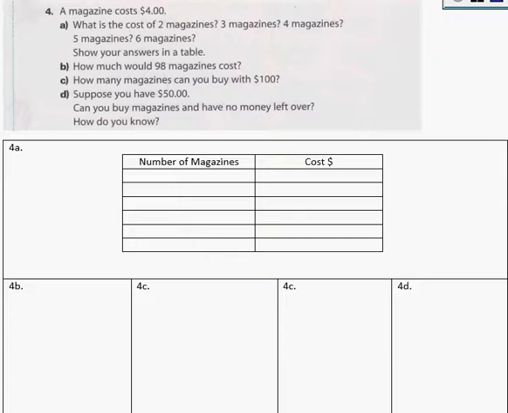Alright, in our question here, we can see that a magazine costs $4. What is the cost of 2 magazines, 3 magazines, 4 magazines, and so on? Show your answers in a table. Alright, well, I've made a table for you here.